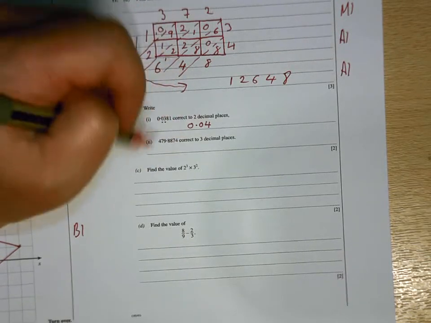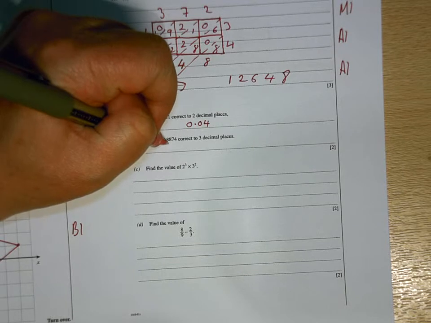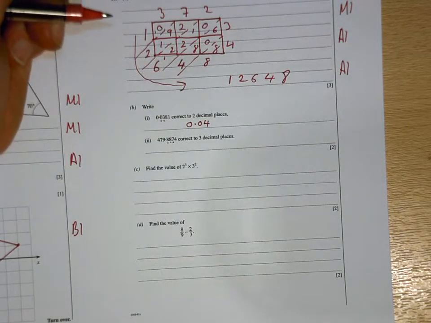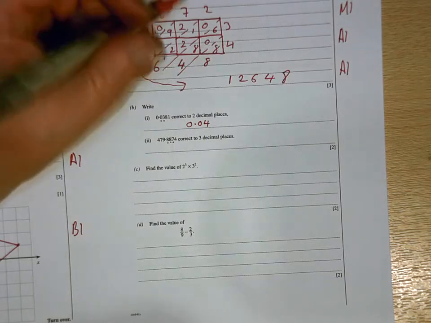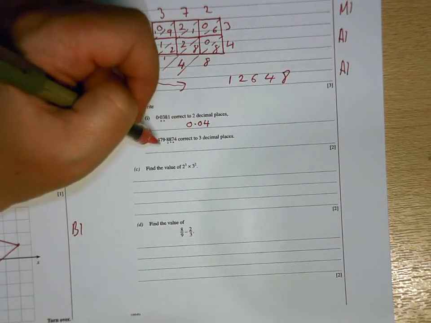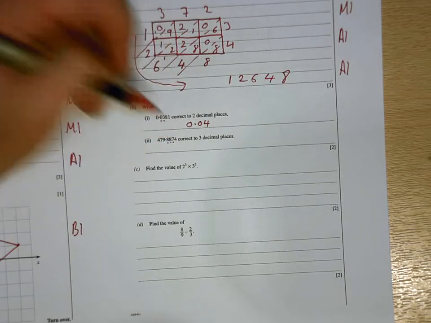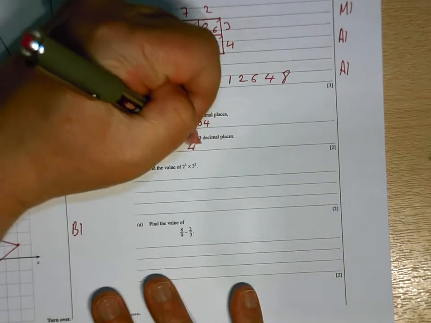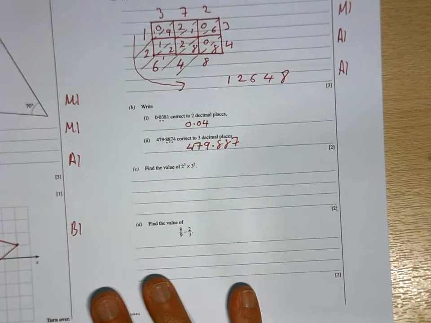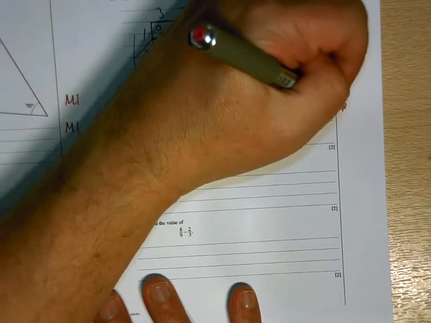This one is to 3 decimal places. Again, the decimal places are the numbers after the decimal point. So it's 887 or 888, but we look at the next one, it's a 4, which means it's closer to 887. So that one will be 479.887. 1 mark for each.